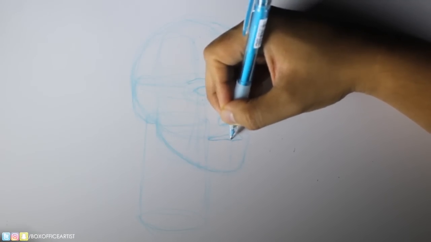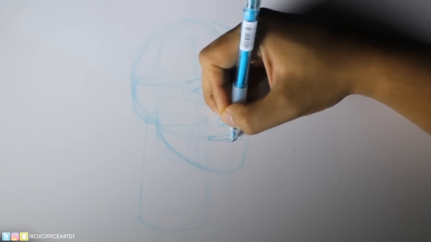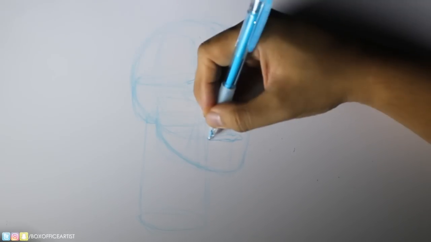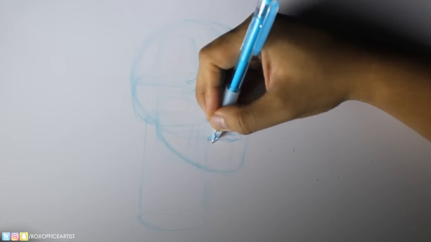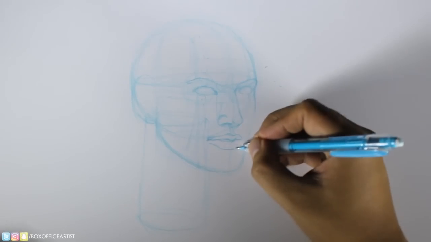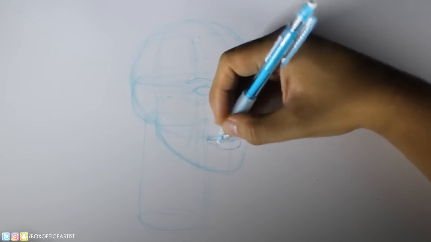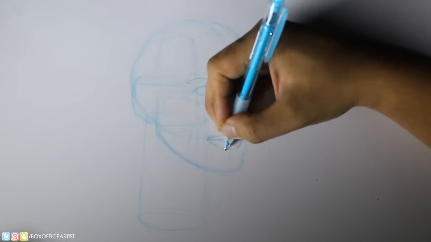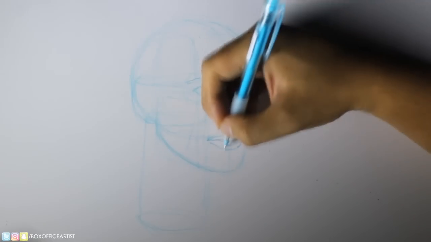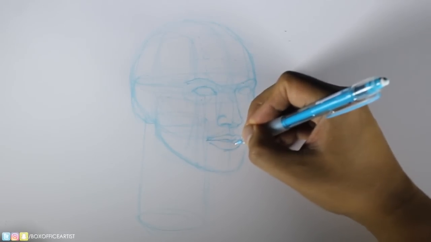So usually we have this fold in the lip here like this. Maybe I'll have her mouth just a tiny bit open, just a tiny bit. And then I'm going to draw the bottom lip here. Okay, let's make it a little bit pouty. Just for this particular female, I'm giving her fuller lips than I would for a man.